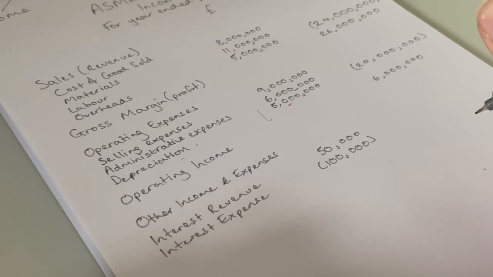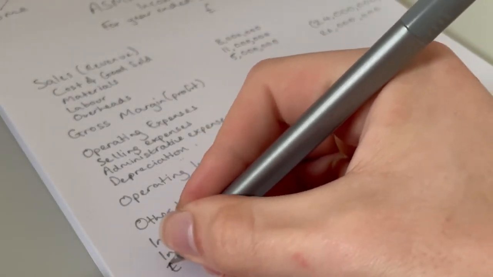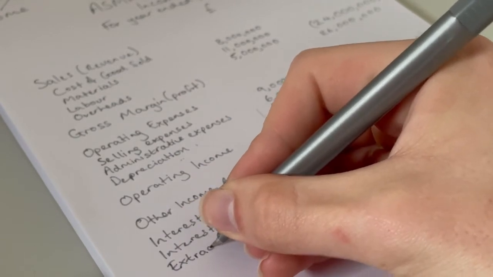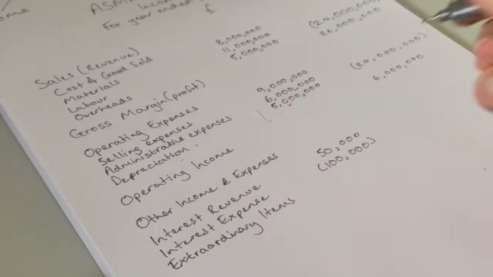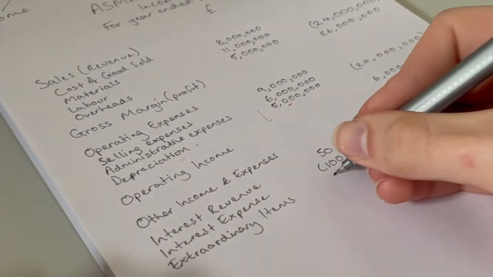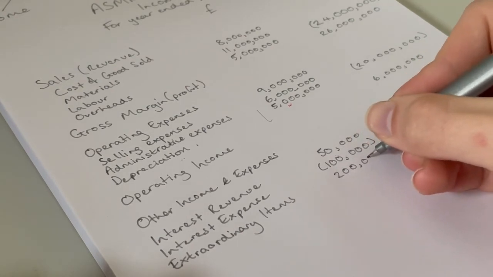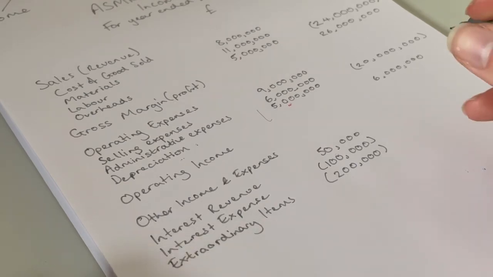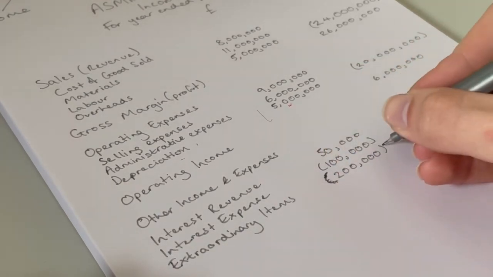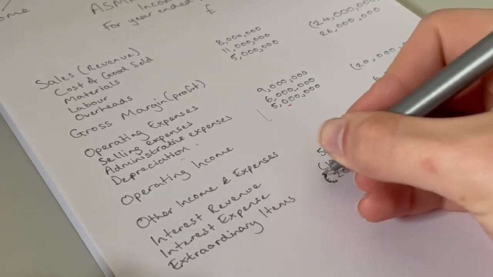And this is something I see sometimes, very rarely: extraordinary items, little one-off purchases, things that don't often go through the books, but when they do, they have to be accounted for. And obviously, that would be an expense, would it? Hang on a minute, have I got that right? No, sorry, that's a plus. My mistake.